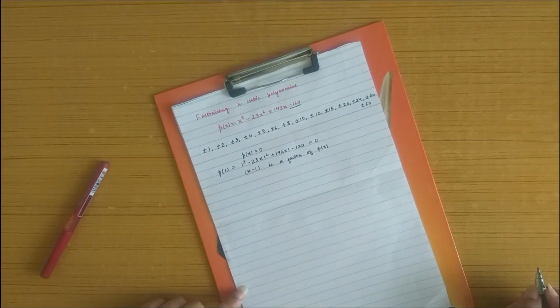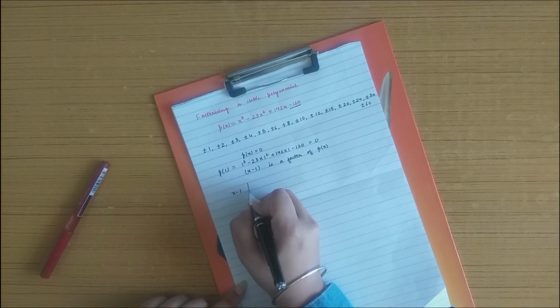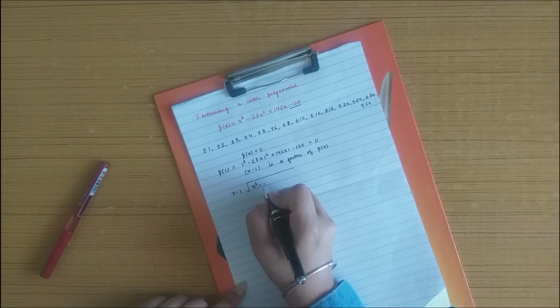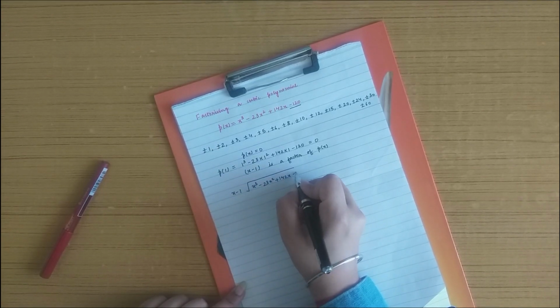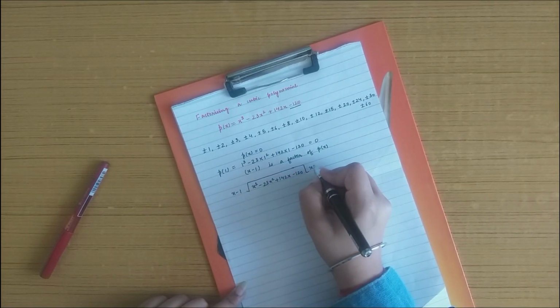So now what we do is we divide p(x) by the factor x minus 1 by the regular division process.